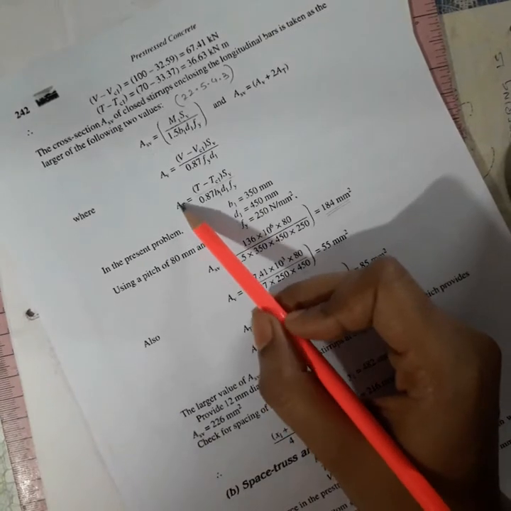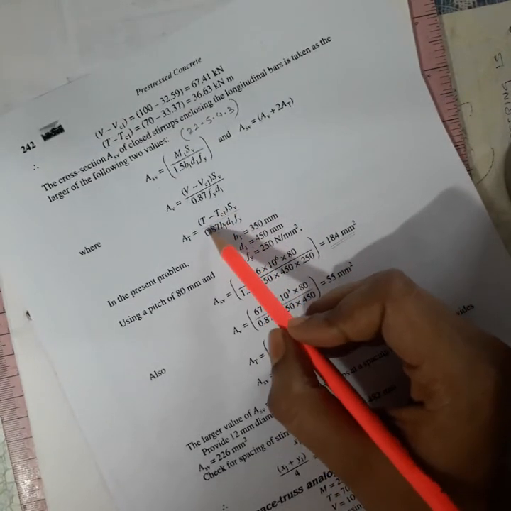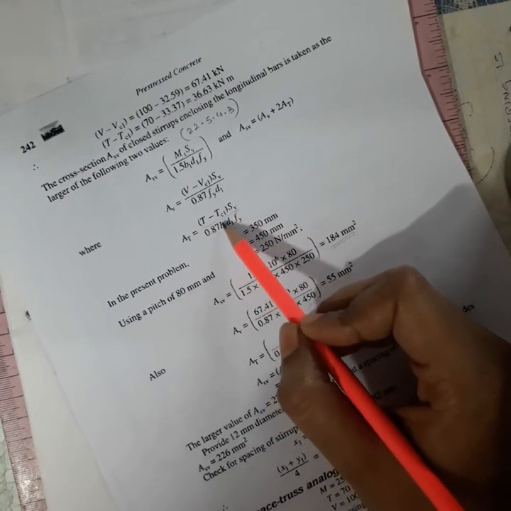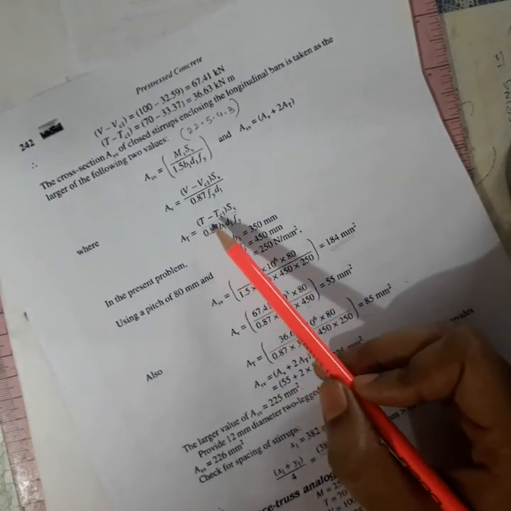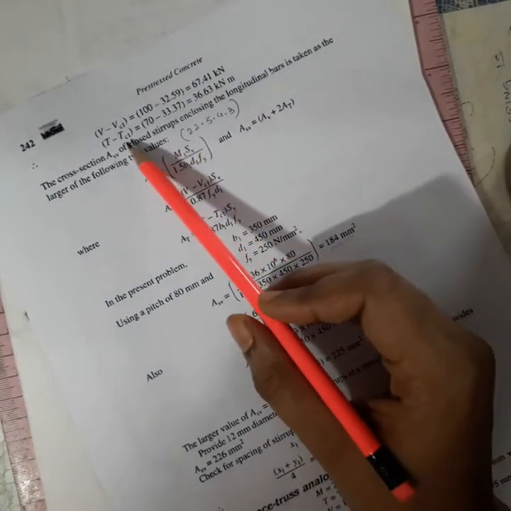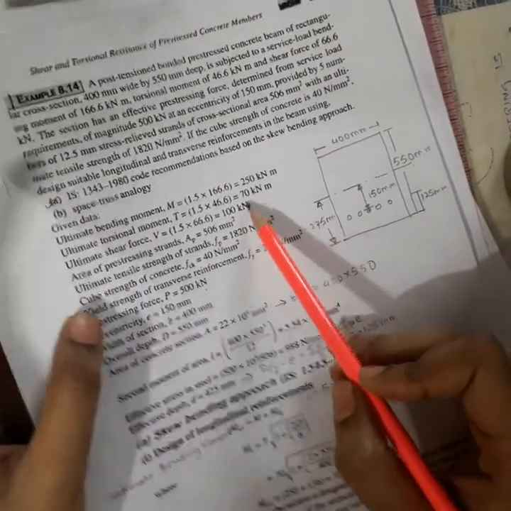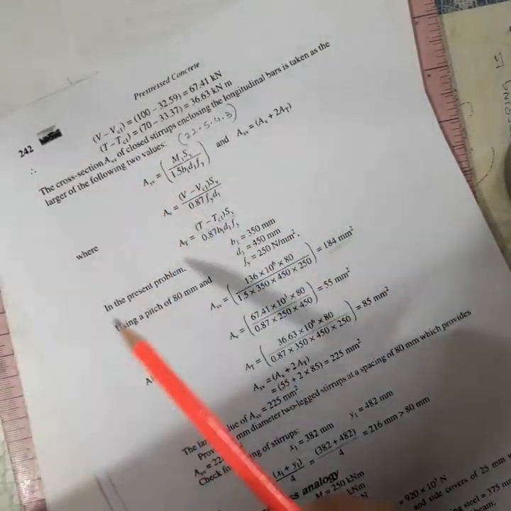Again, for AT, it is also given as expression of capital T minus capital TC1 into SV divided by 0.87 B1 D1 Fy. So here the capital T minus TC1, so capital T, it was given in here 70 kilonewton meter, and the TC we have calculated here by this expression 33.37.